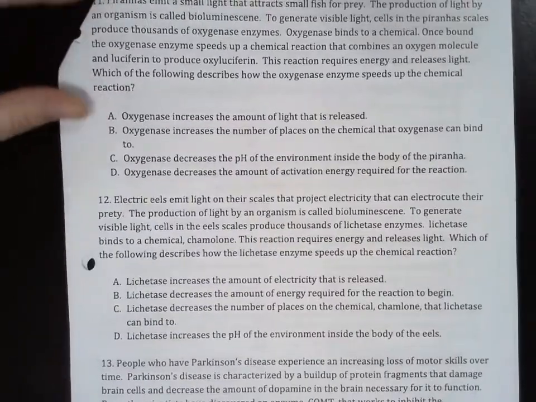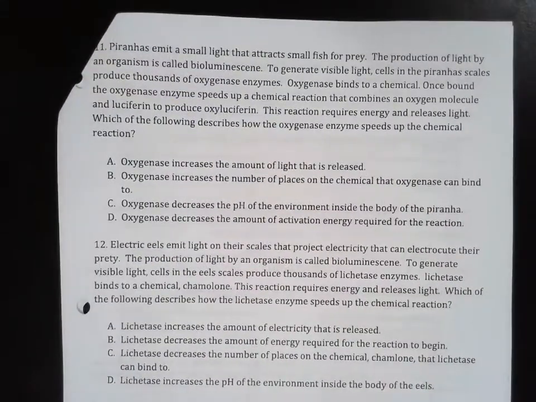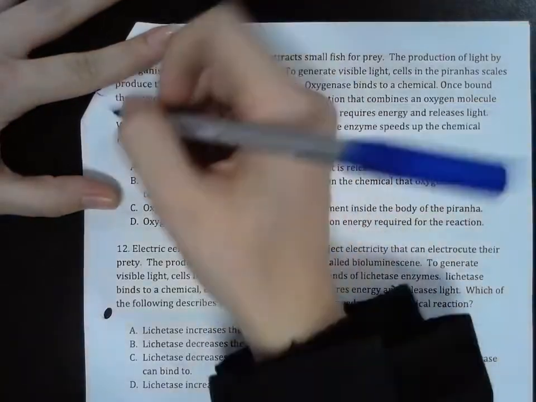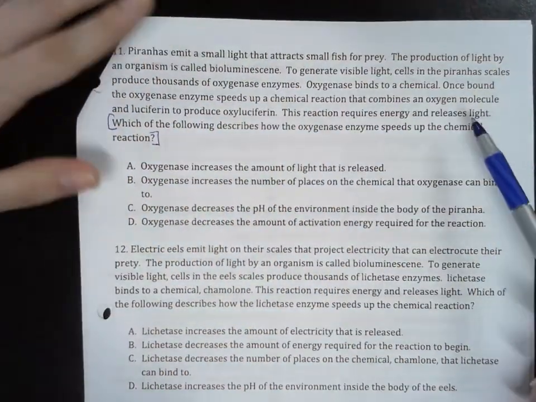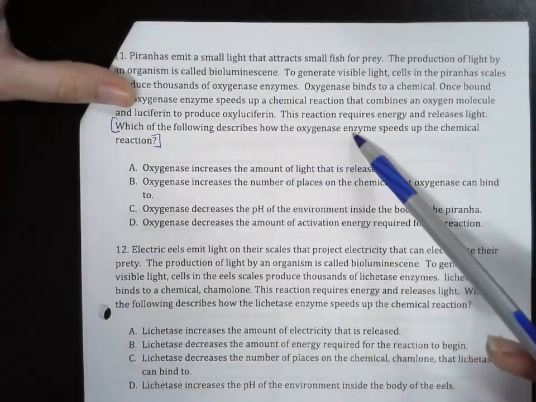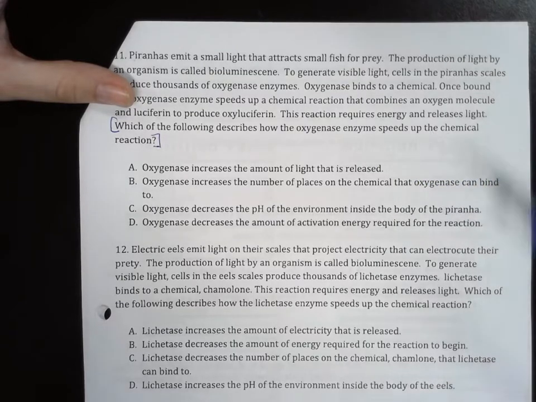All right, so this has a lot of words. So I'm going to go through how we speed up the process for answering these long, wordy questions. So again, bracket the question right before the answer choices. So which of the following describes how the oxygenase enzyme speeds up the chemical reaction?